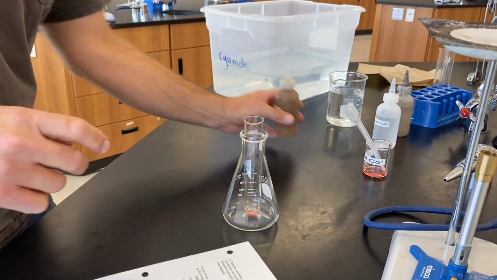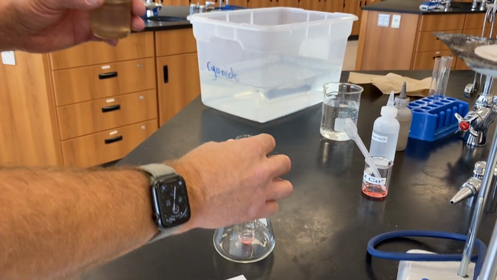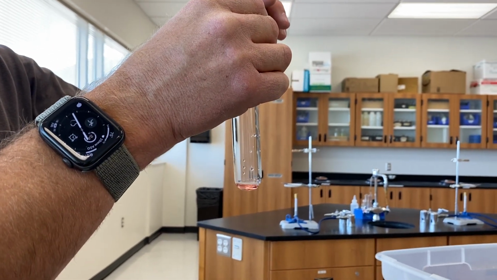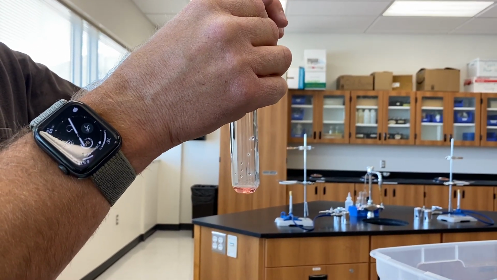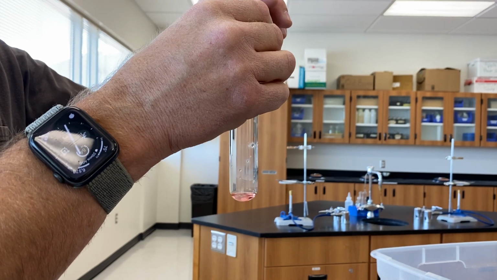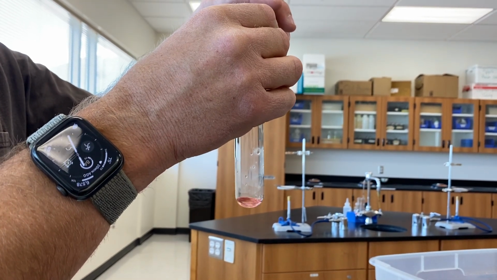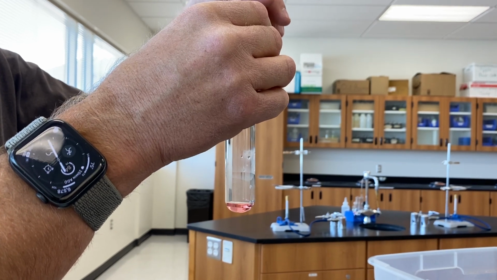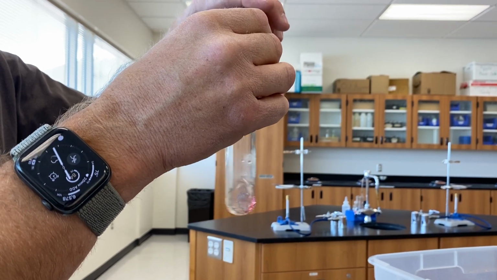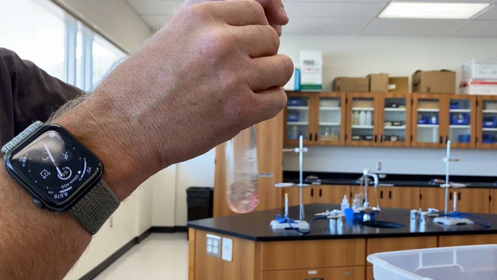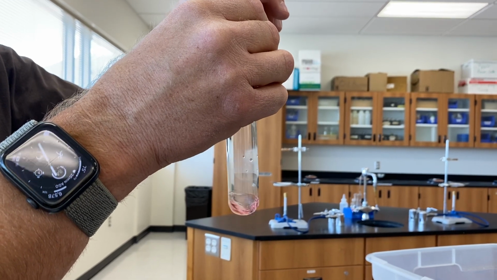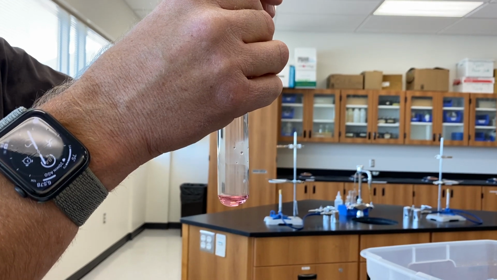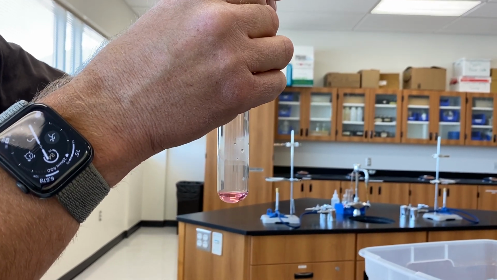Now at this point, we're going to start adding, step 4, hydrochloric acid drop by drop to the cobalt ion solution until we get a color change. Closer and closer and closer, continuing to add, continuing.